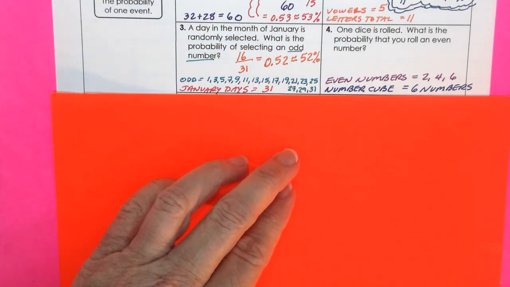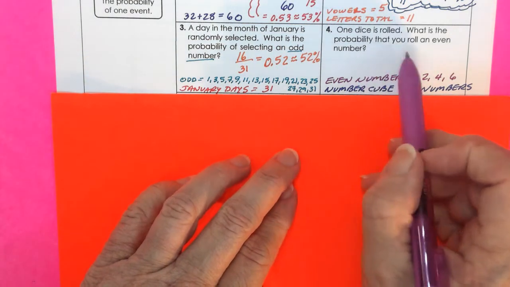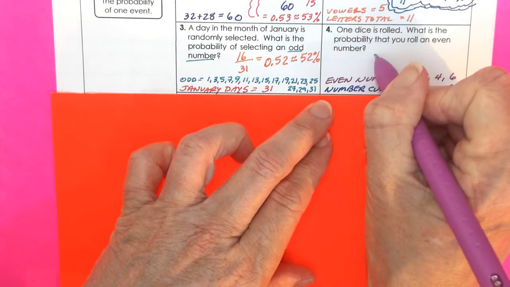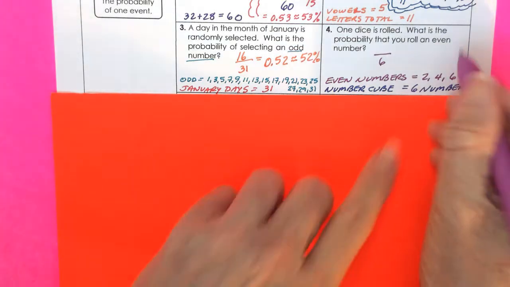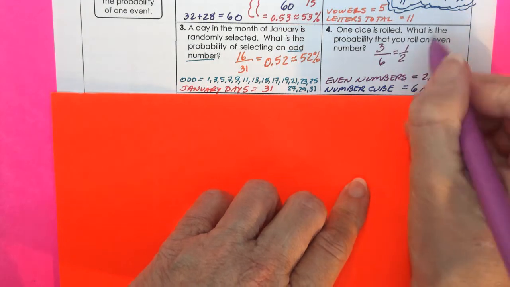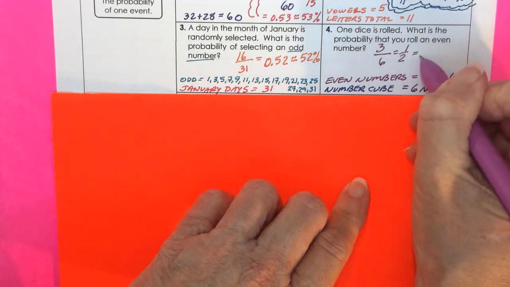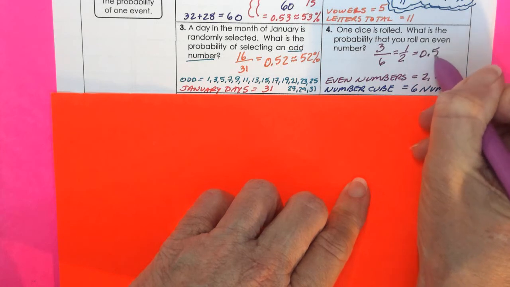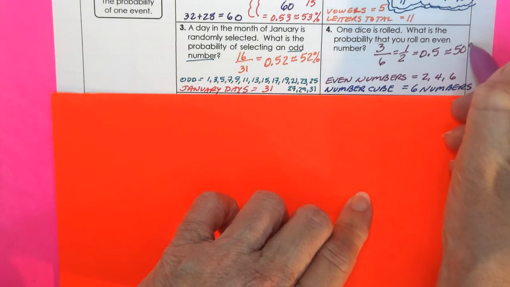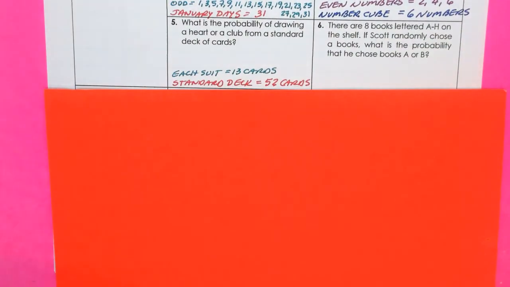The next example says one die is rolled. What is the probability that you roll an even number? So remember, on any die, there are 6 possible rolls you could get. That's your total. 3 of them are even. That's a 1 out of 2 chance when you reduce your fraction, which is equal to 0.5, a 50% chance, or 0.5, which is about 50% when you multiply times 100.